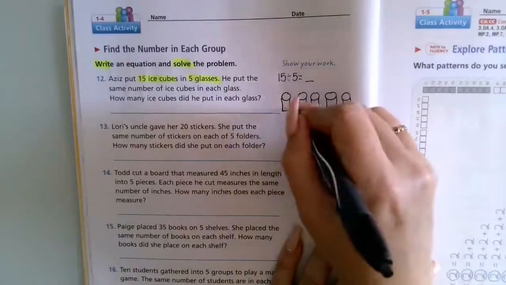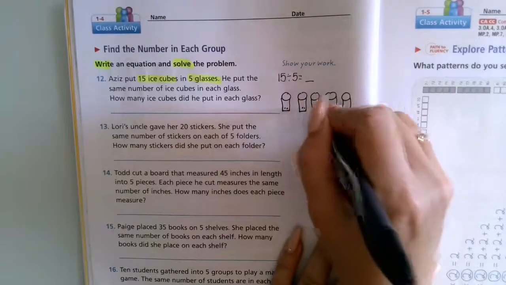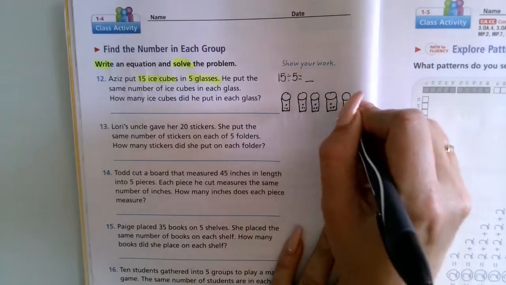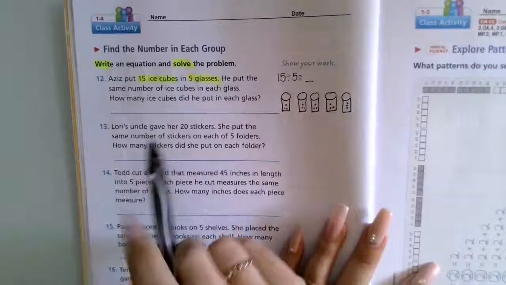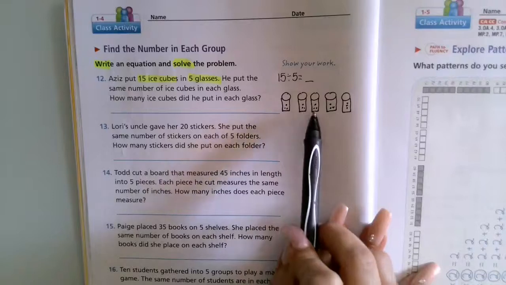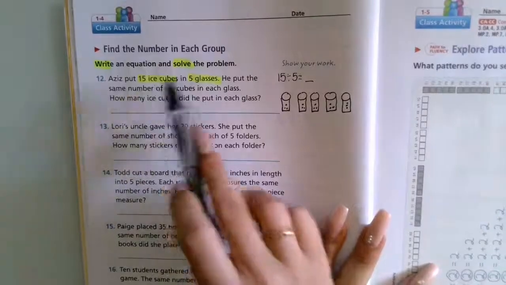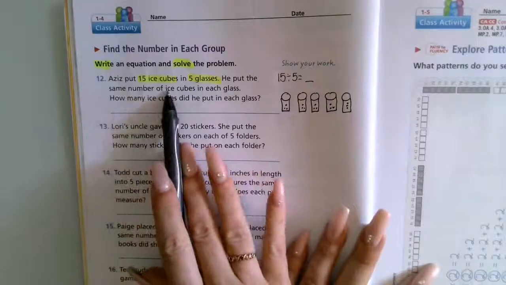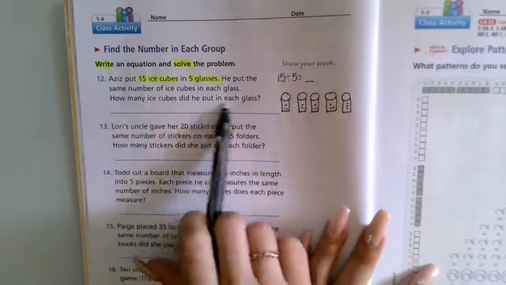So I can just count out 1, 2, 3, 4, 5, 6, 7, 8, 9, 10, 11, 12, 13, 14, 15. All right, now, so did I satisfy what the question asked? It said I have 15 ice cubes. Do I have 15? 3 and 3 is 6, 6 and 3 is 9, 9 and 3 is 12, 12 and 3 is 15. Okay, so yes, I have 15. Do I have 5 glasses? 1, 2, 3, 4, 5. Yes, I have 5 glasses. Did I put the same number of ice cubes in each? 3, 3, 3, 3, and 3. Yes, very good.